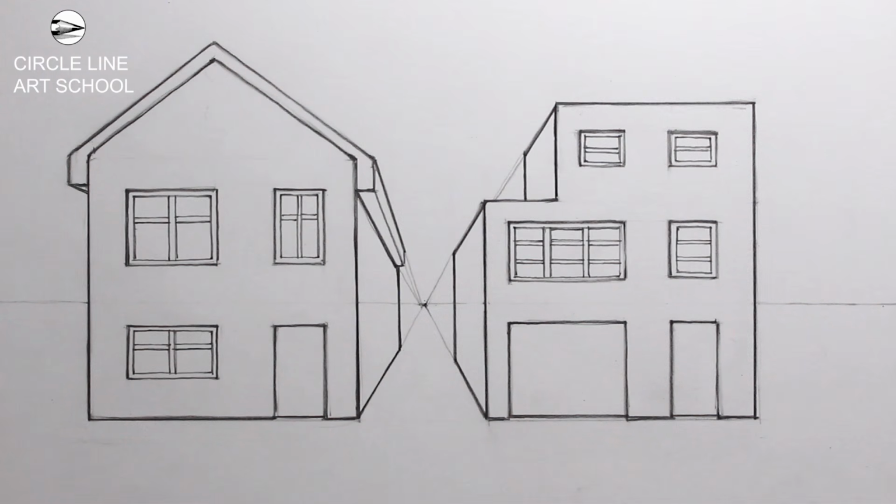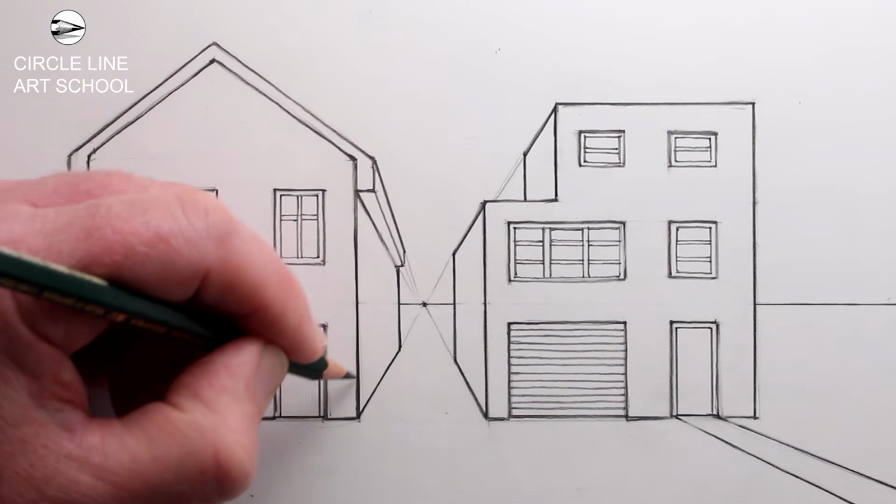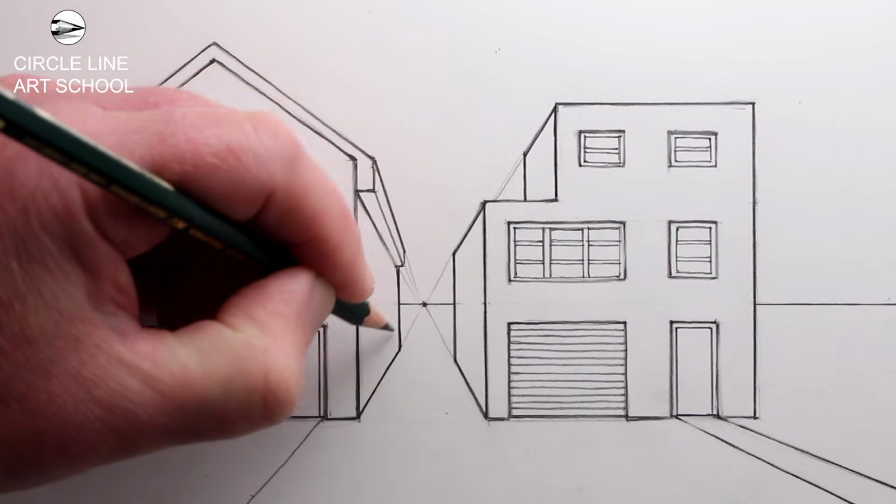We can also use the vanishing point to draw lines coming towards us, and they could be the path for the door on the right. And then we could use the vanishing point to work out the angle of line of the path on the door on the left too.